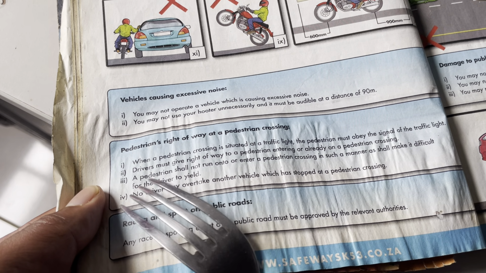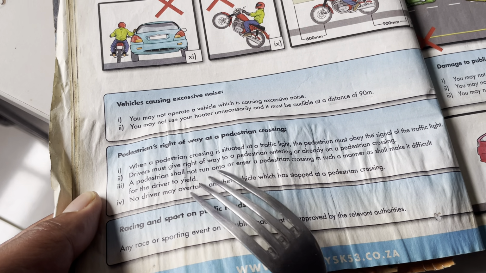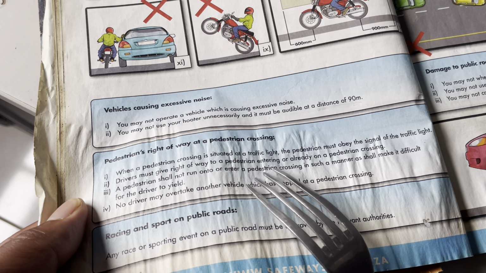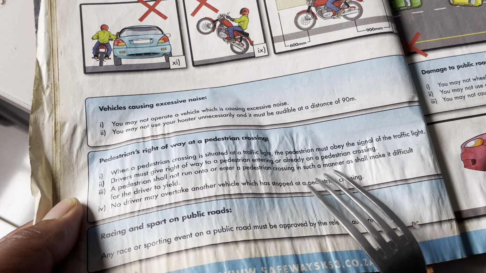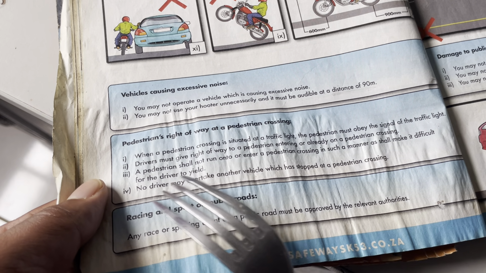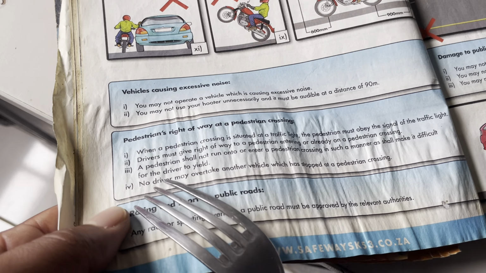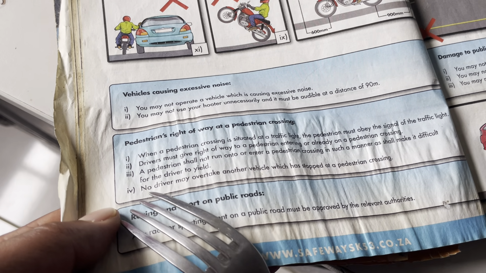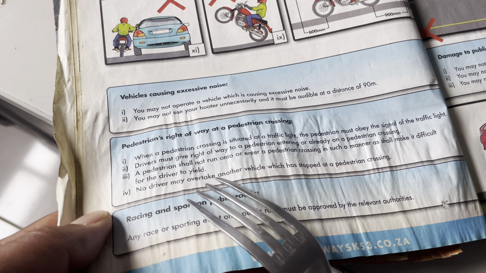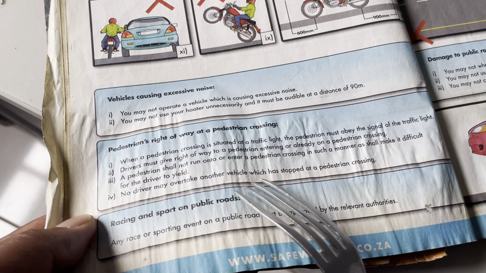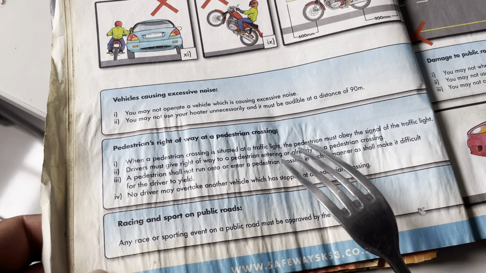A pedestrian shall not run onto or enter a pedestrian crossing in such a manner that it makes it difficult for the driver to yield. No driver may overtake another vehicle which has stopped at a pedestrian crossing.